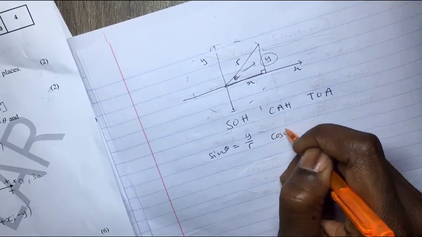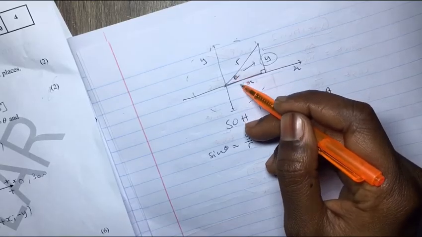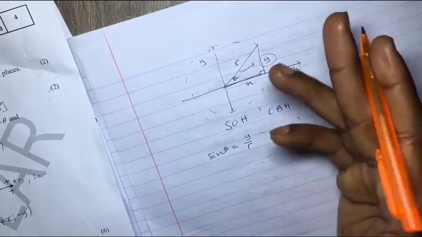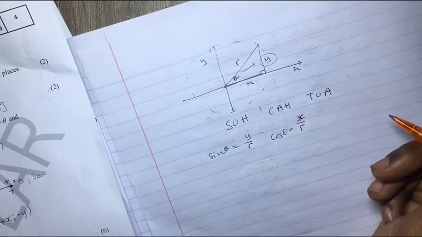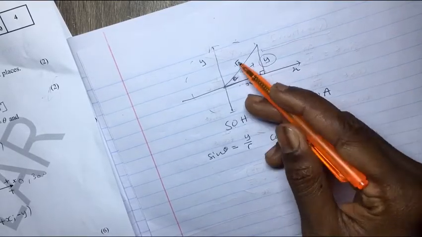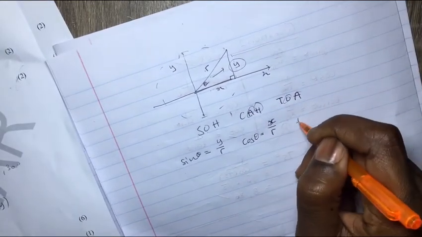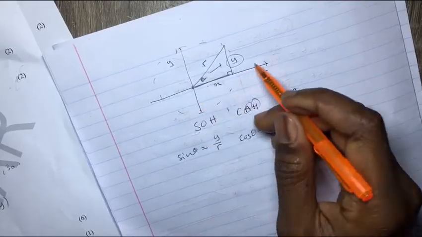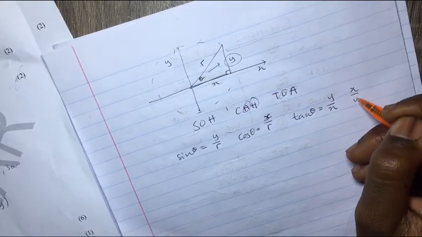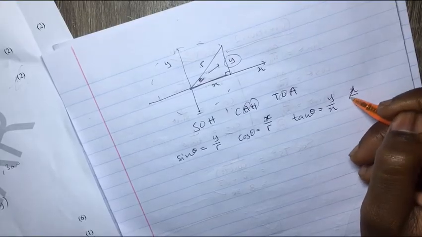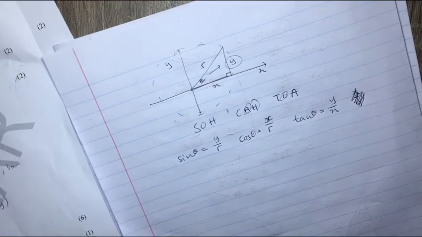And then cos theta, what is the adjacent side? The adjacent side will be this one next to it. So it's X. Look at this. X over R, the adjacent side over the hypotenuse. Can you see? And then opposite over adjacent. Tan theta will be, the opposite side will be Y over X. I know usually the normal way will be X over Y, but it's not like that. It's Y over X. Okay.